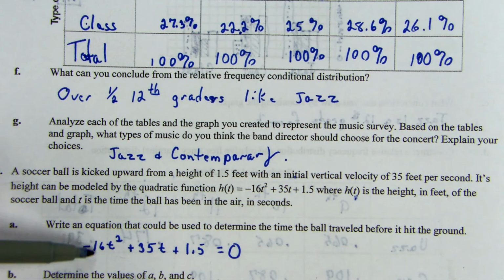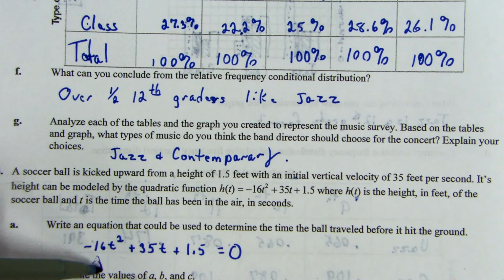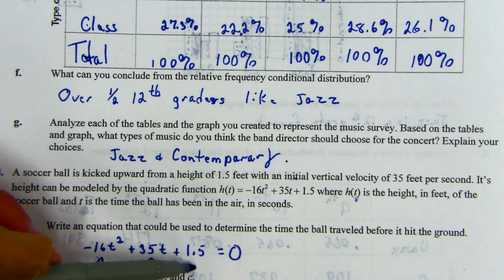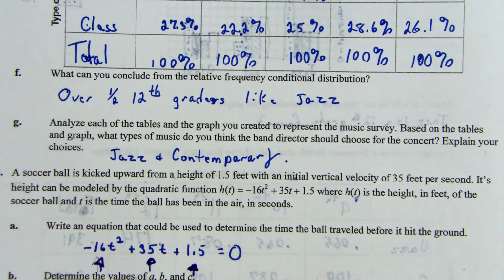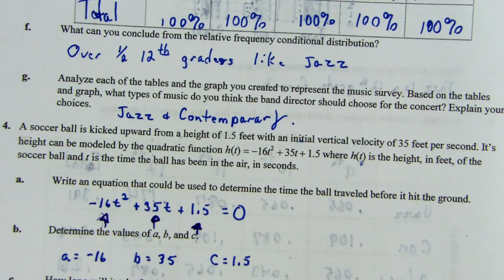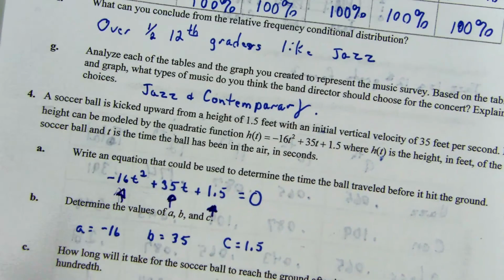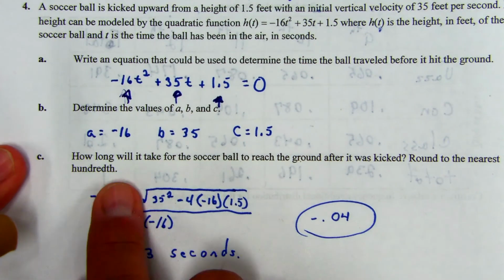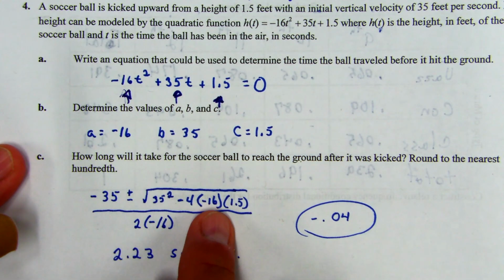Hopefully you know the a is in front of the first term, the b is in front of the second term, and the c is the constant at the end. Okay, so it would have been a, b, and c. Many people forgot the negative 16. Then you put it in the quadratic equation, you do the math, and you come up with two answers.